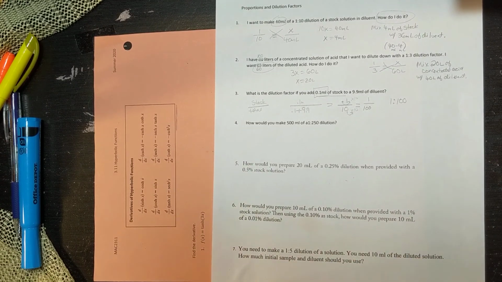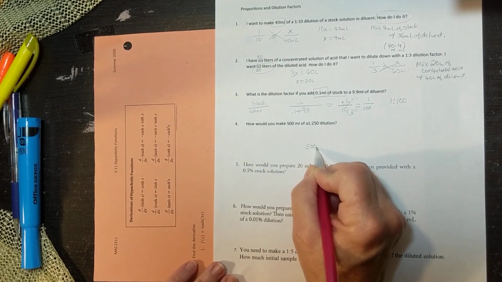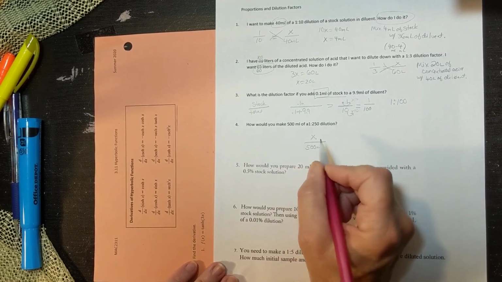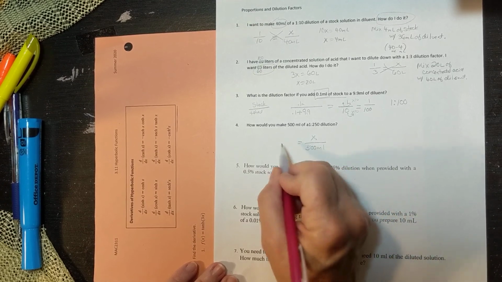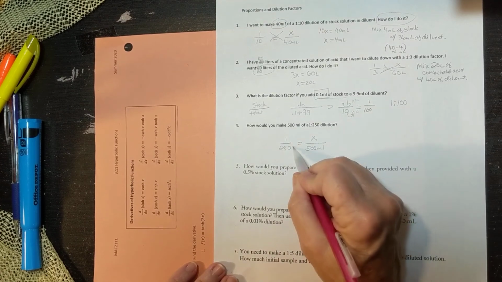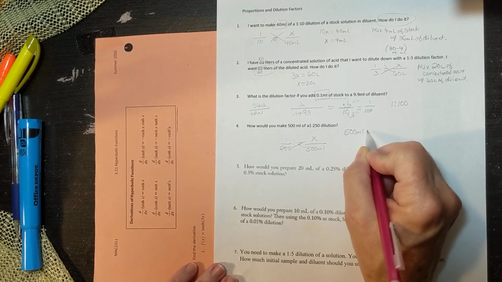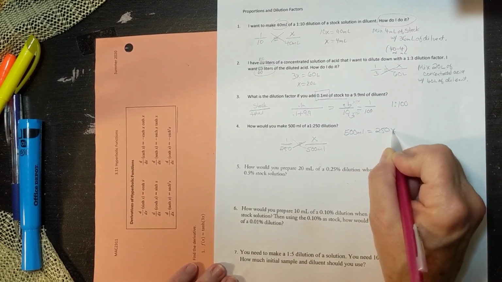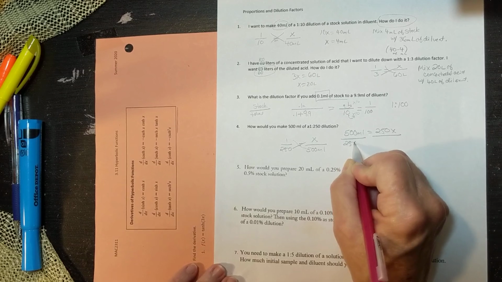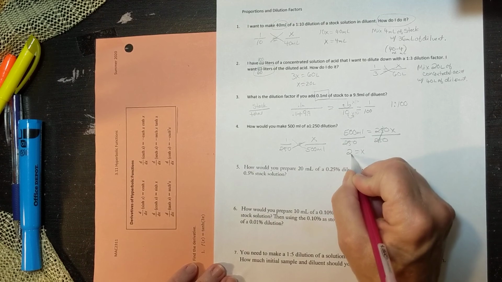Okay, number 4. How would you make 500 milliliters of a 1 to 250 dilution? All right, well, we know how much we need: 500 milliliters is the total volume. We don't know how much of the stock to put in, but we know that the ratio is 1 to 250. We can simply cross multiply. So 500 times 1 is 500 milliliters, which is going to equal 250 times x. We'll divide both sides by 250, and we will get 2 milliliters.